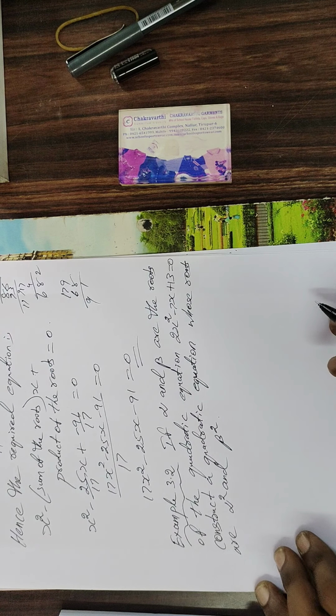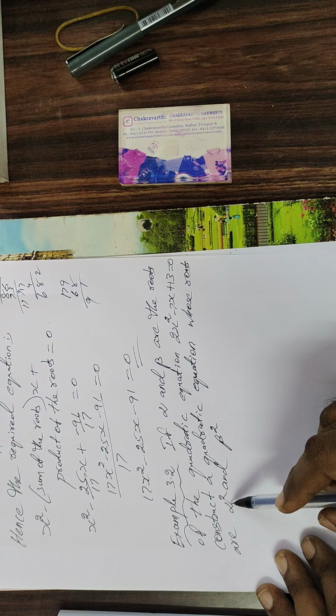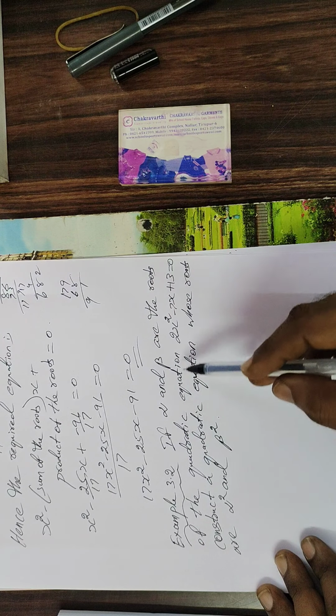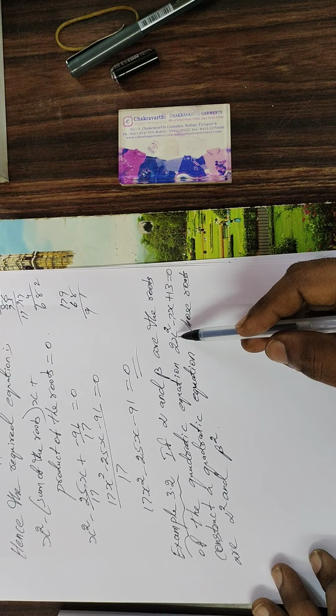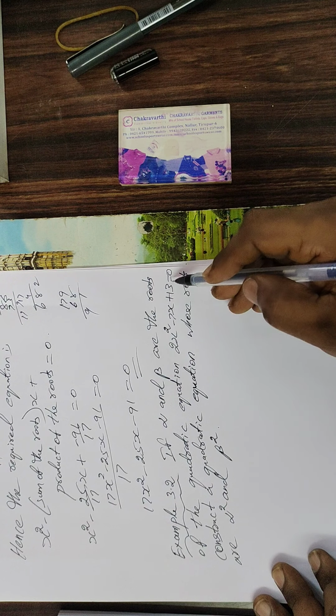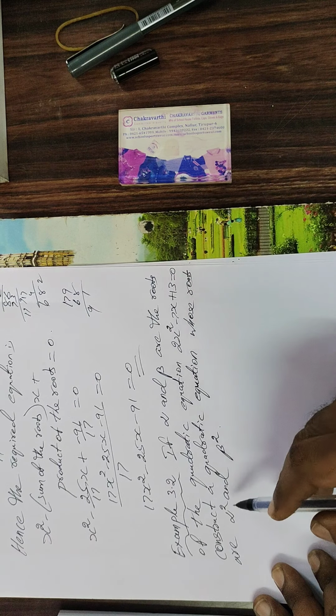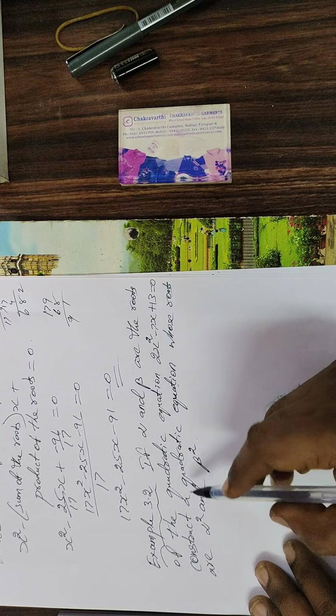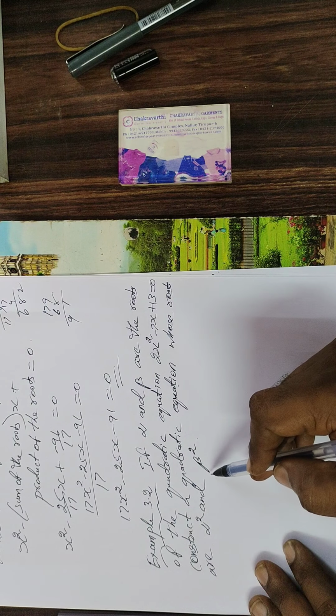The same model only, but here the roots are different. If alpha and beta are the roots of the quadratic equation 2x square minus 7x plus 13 equal to 0, construct a quadratic equation whose roots are alpha square and beta square.